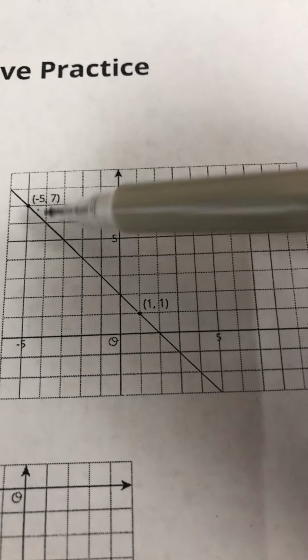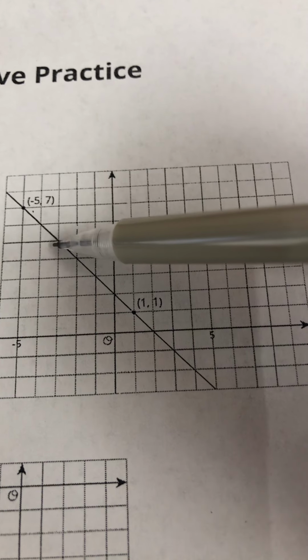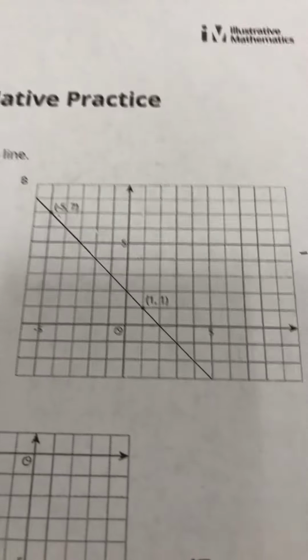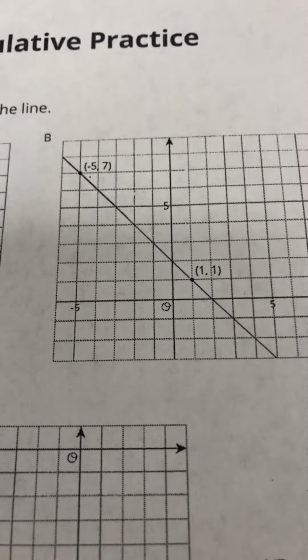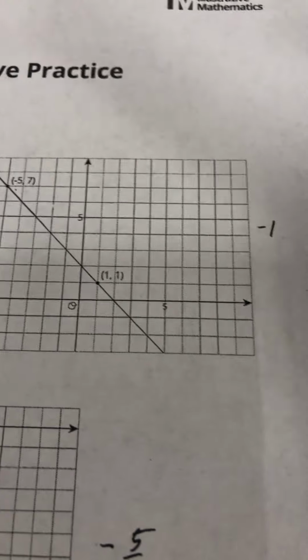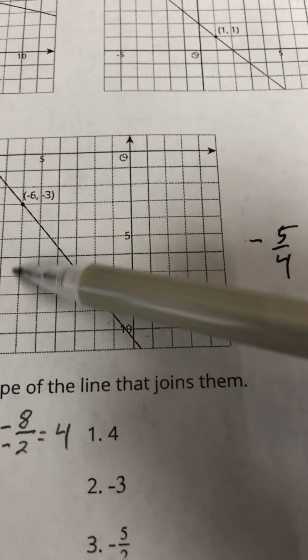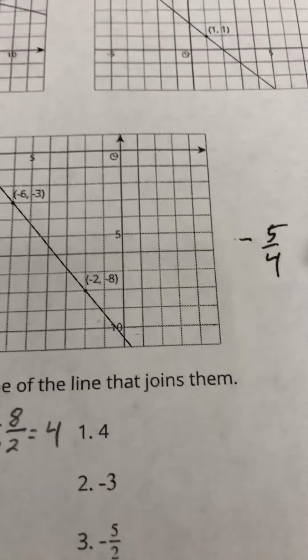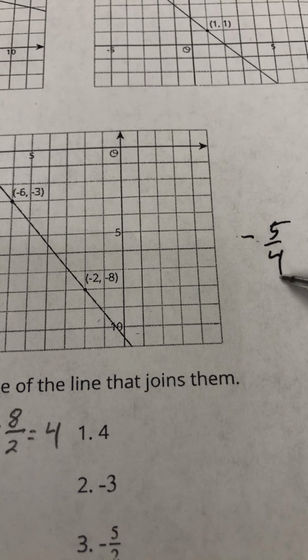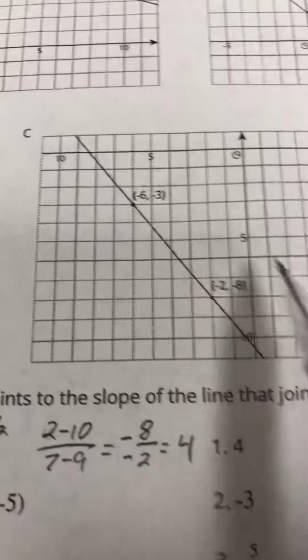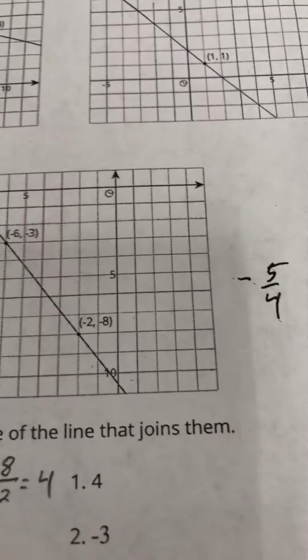This one, going down 1 over 1, down 1 over 1, down 1 over 1, is just negative 1. And if you use this formula for these coordinates, you would get negative 1 anyway. It all would equal the same. Taking a look at this one, I go down 5 over 4. So that's going to be my slope. Once again, if I use this formula and plug these points in, I would get negative 5 over 4.